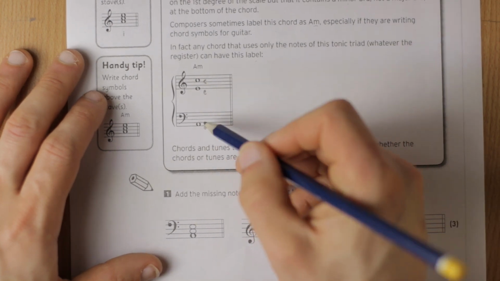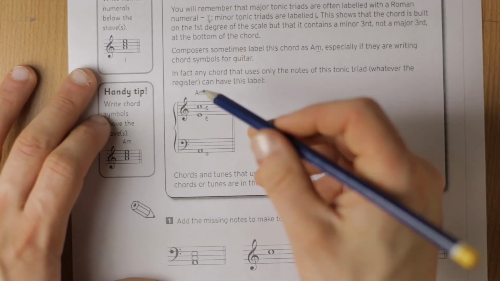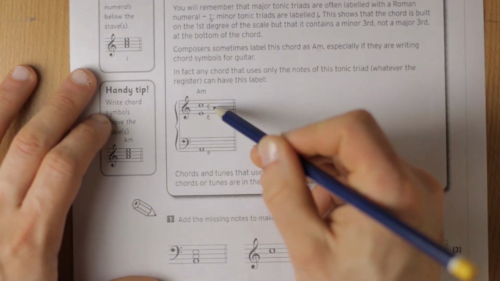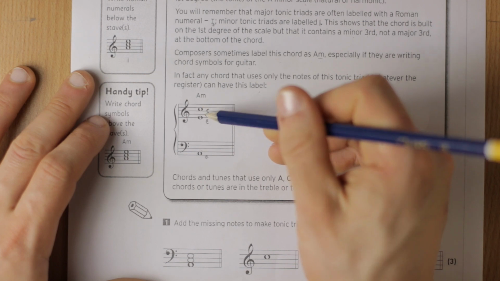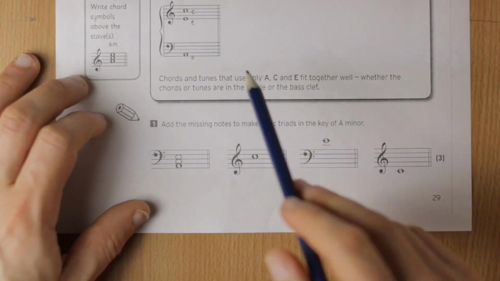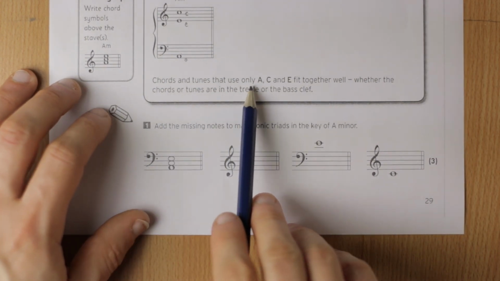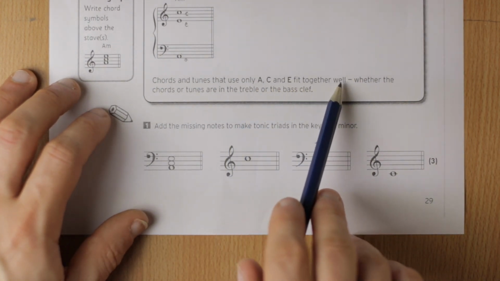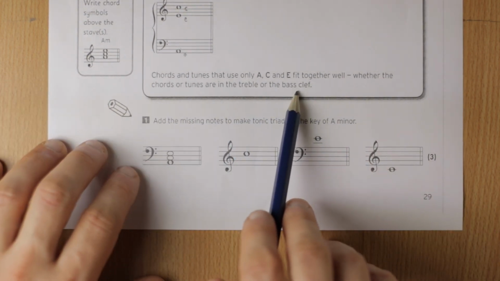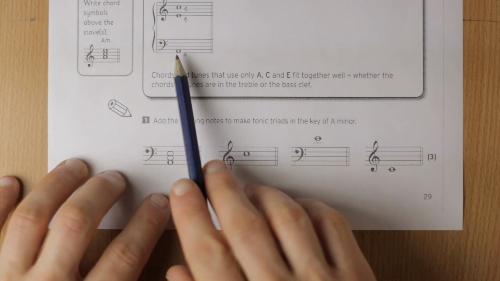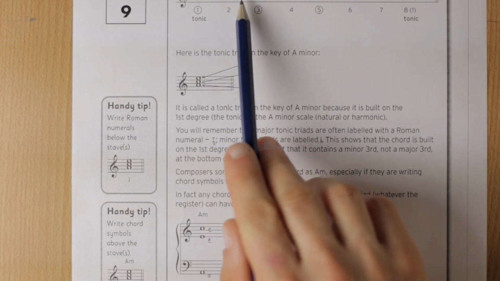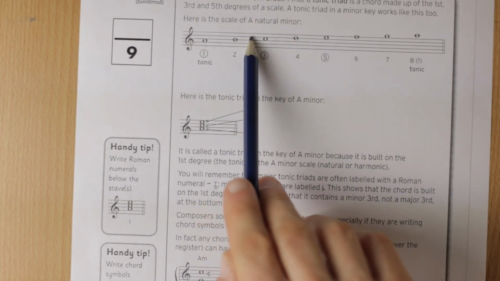So we've actually got the same notes, A, C, E, but just in a different order, different spacing. We call that a different voicing, actually. So that's still the A minor chord. It's just putting them in a different order. Chords and tunes that use only A, C and E fit together well, whether the chords or tunes are in the treble or the bass clef. So these notes just sound really good together because they are taken from the scale in this way.